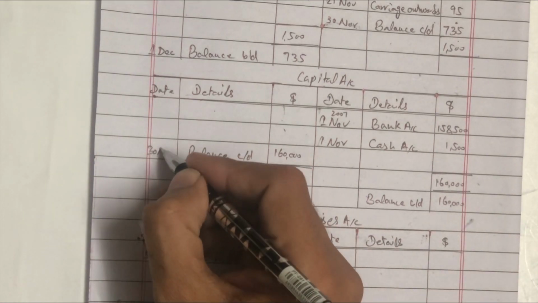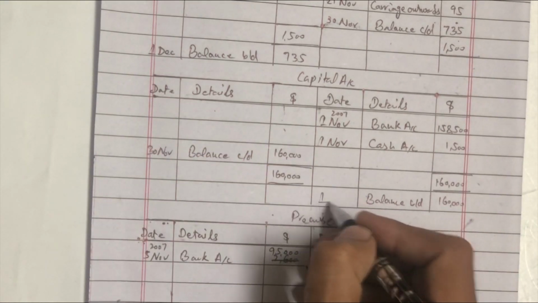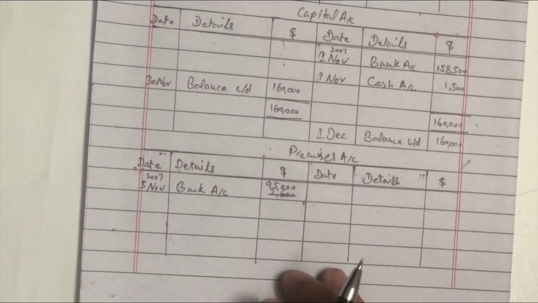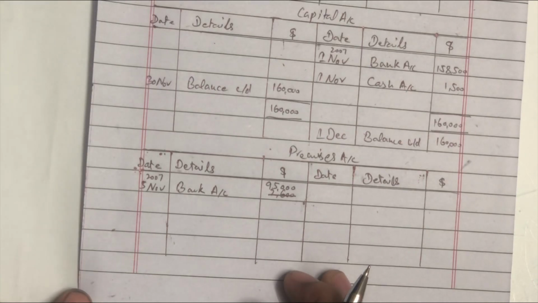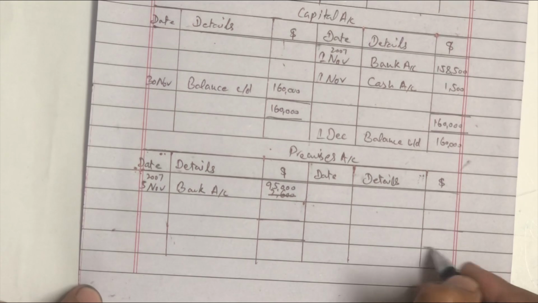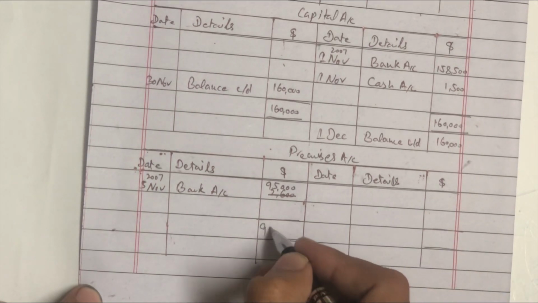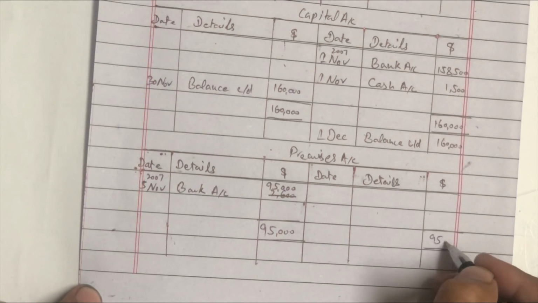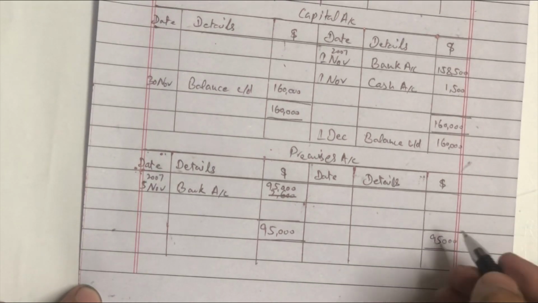Again, the 30th of November and 1st of December. Dates are very important in our CIS exams. The examiner will award 1 mark if all the dates are correct. So if our dates are not correct, they will deduct 1 mark in the CIS final exam.